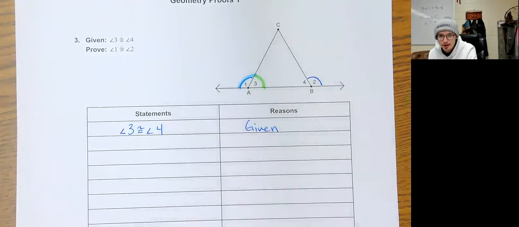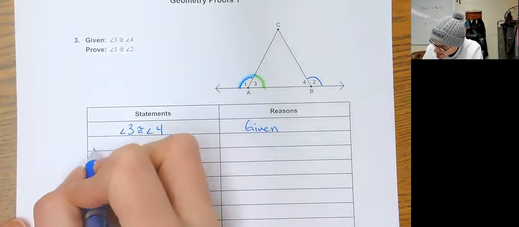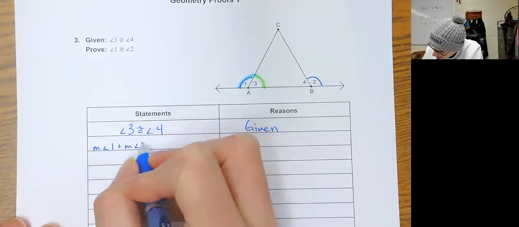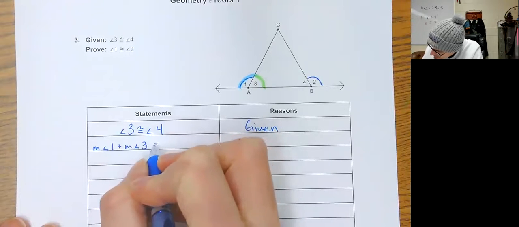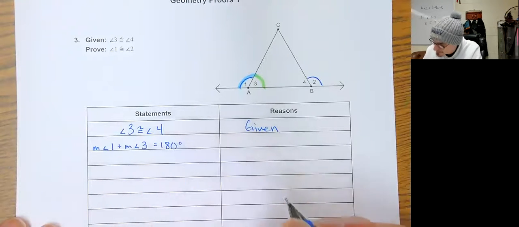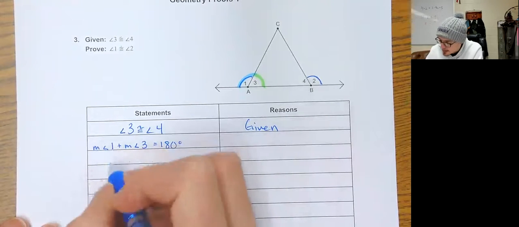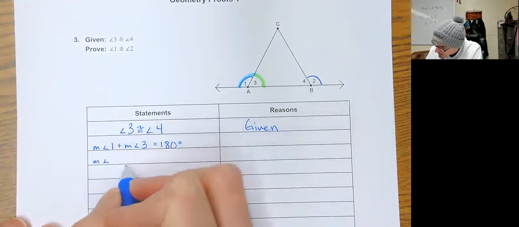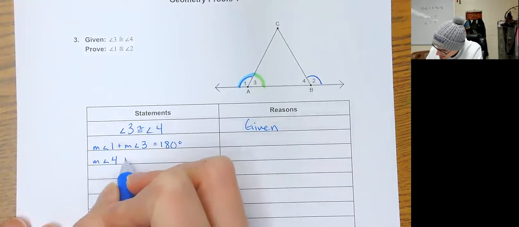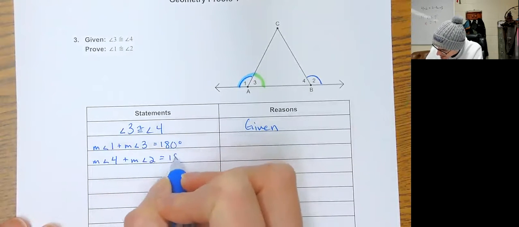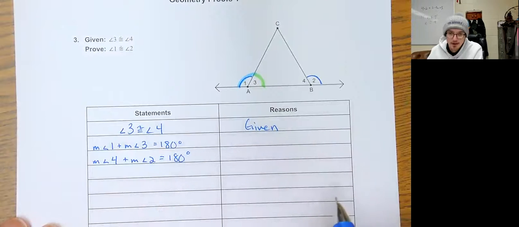So what is a linear pair? Well, a linear pair are two angles whose sum add to 180 degrees. So I can say the measure of angle 1 plus the measure of angle 3 equals 180 degrees. I can also say the same thing about angle 4 and angle 2. So the measure of angle 4 plus the measure of angle 2 also equals 180 degrees, because they are also a linear pair.